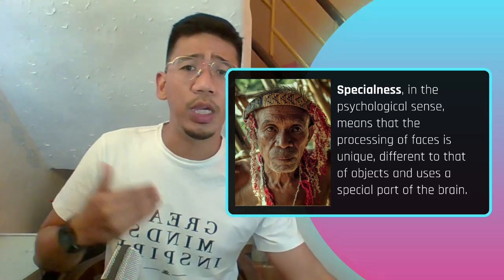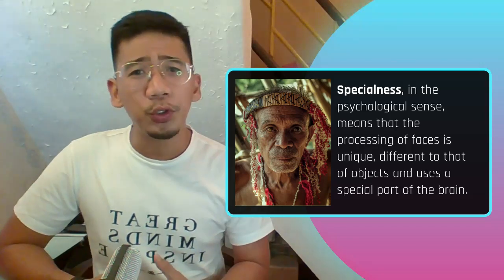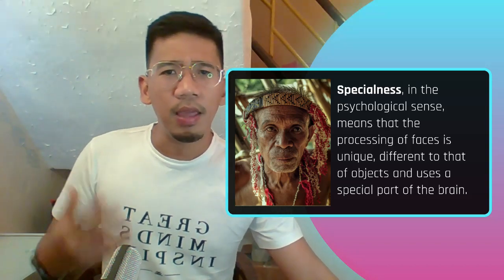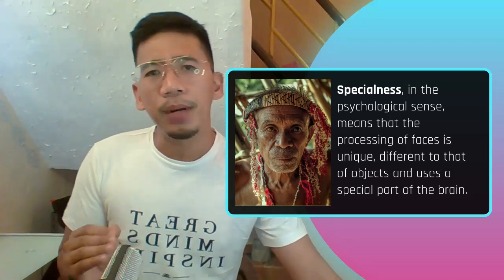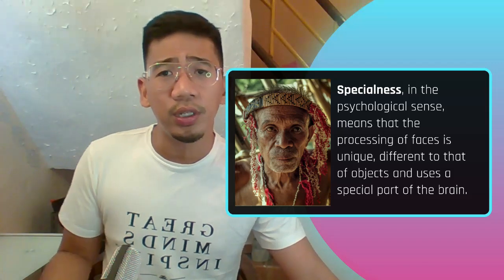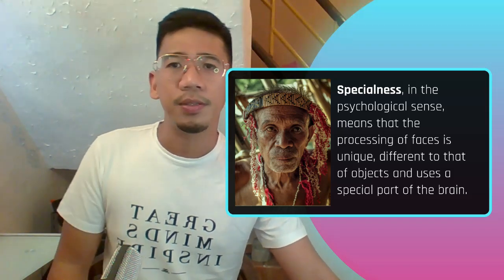The research that we will discuss in this section of the video highlights that face recognition is very special indeed. People seem to show an early preference for faces. Inverting faces makes them harder to recognize, and certain brain structures are devoted to face processing, and certain disorders can affect face processing but not anything else.